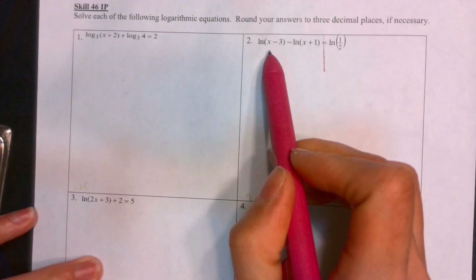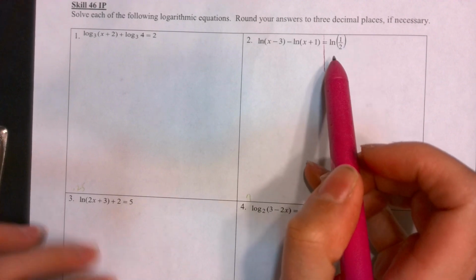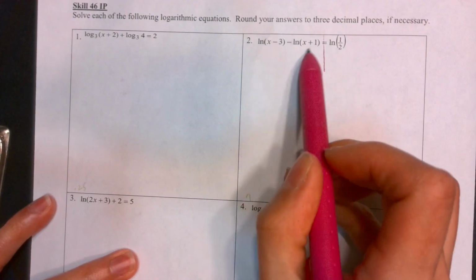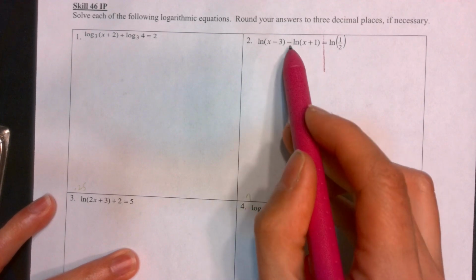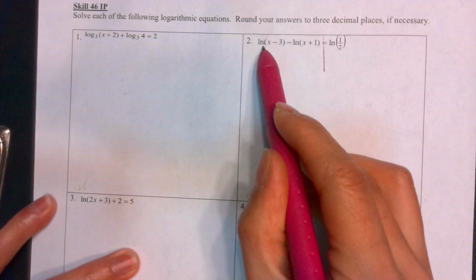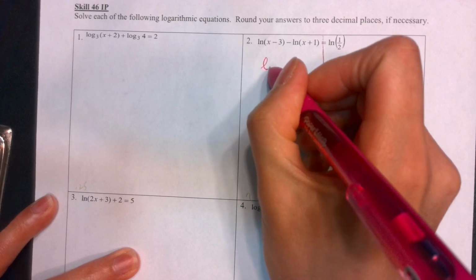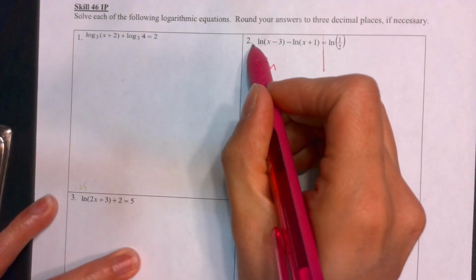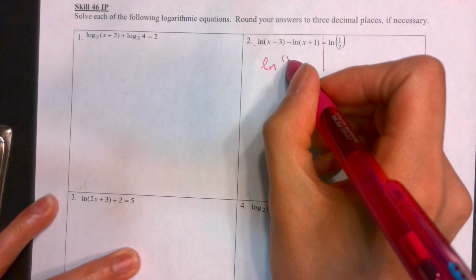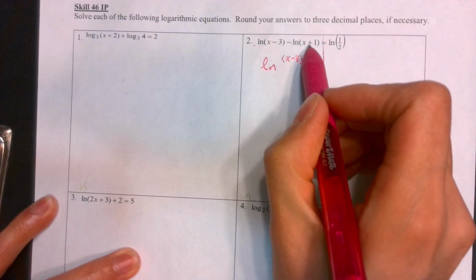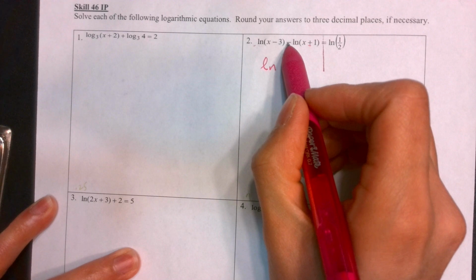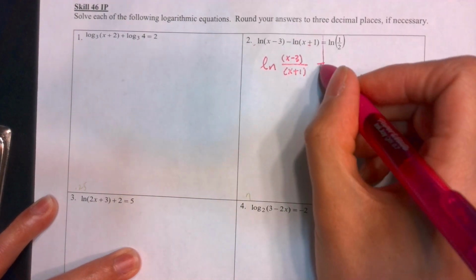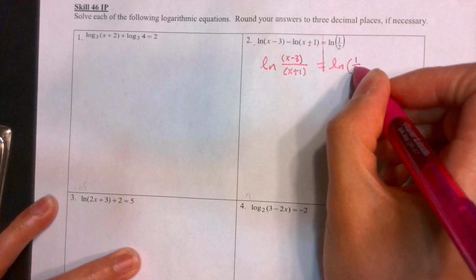So I see the logarithm expression on the left side as well as the right side. So let's go ahead and condense these two together. Notice both of them are natural log, so I'm just going to combine them as one natural log. x minus 3 is positive, that means a positive exponent, so x minus 3 goes on top. That natural log is negative, that means a negative exponent, so it goes in the denominator, equal to natural log of 1 over 2.